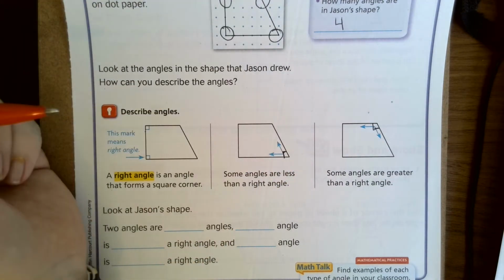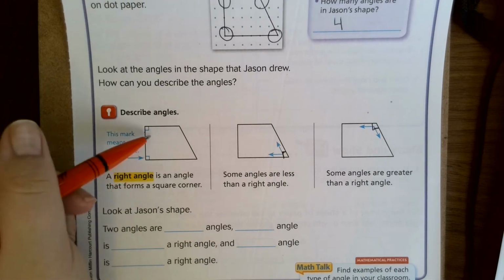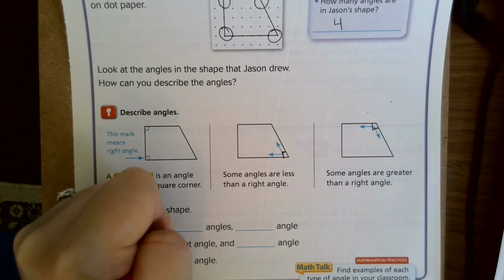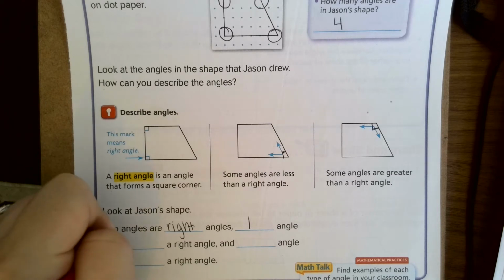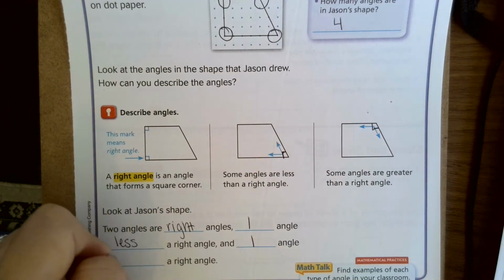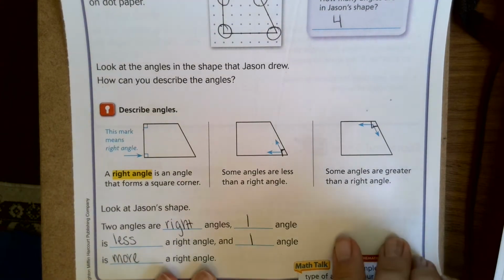It's greater than. So if we're looking at the shape Jason drew, 2 angles are blank angles, 1 angle is blank, and 1 angle is blank. So these are my 2 right angles. Then we had 1 angle that is less than a right angle, and 1 angle that is more than a right angle. Okay?